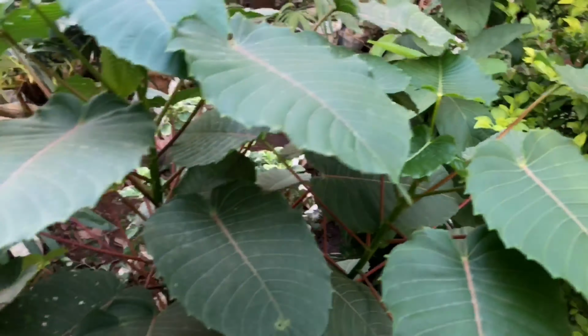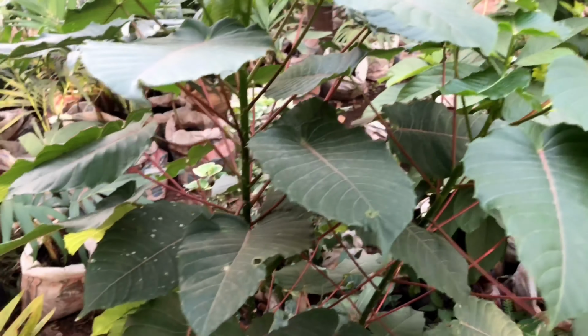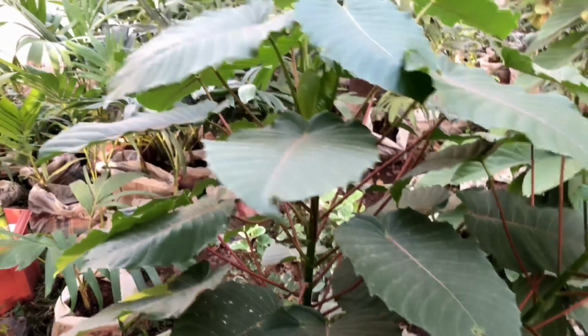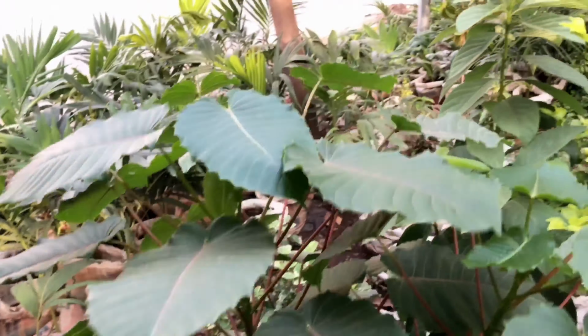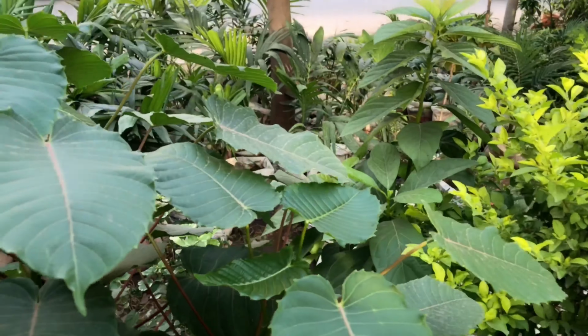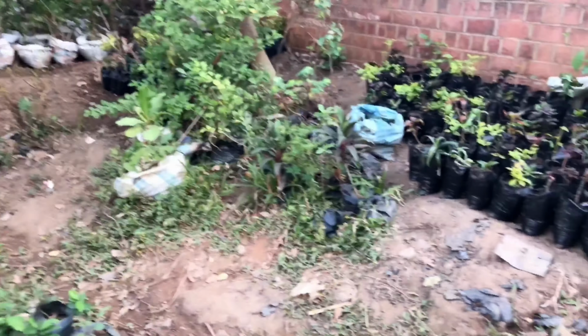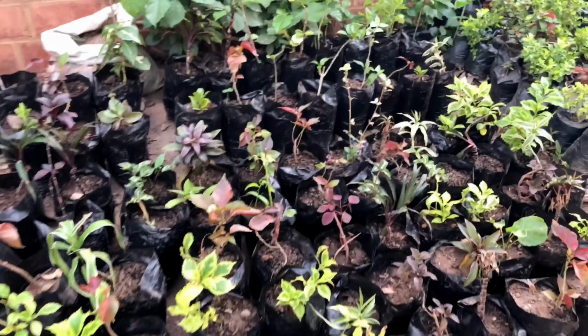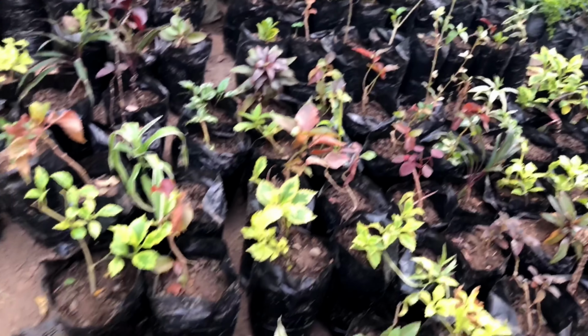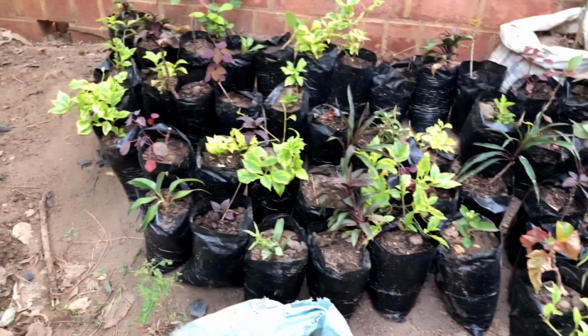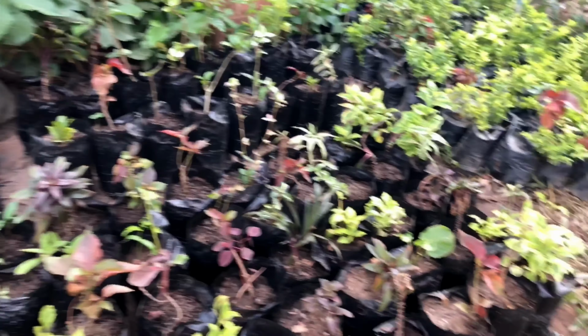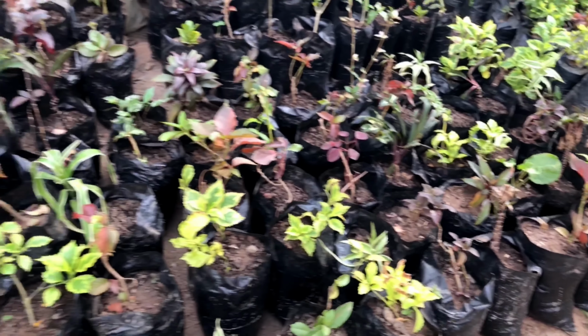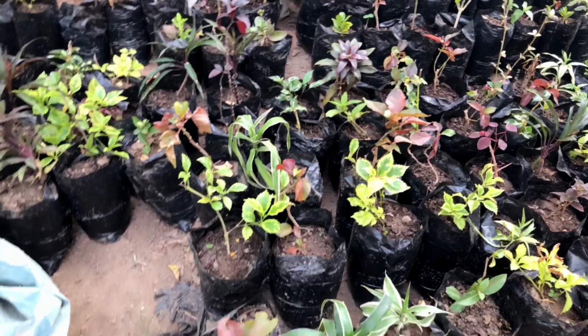What plant is this? Water plant. So let's keep going. So these are the nursery plants. They are all flowers, different types of flowers, guys.